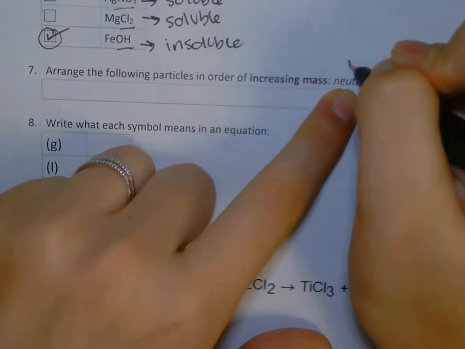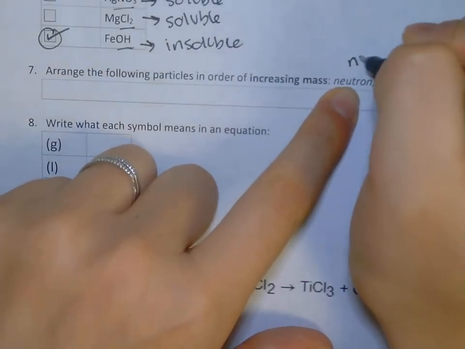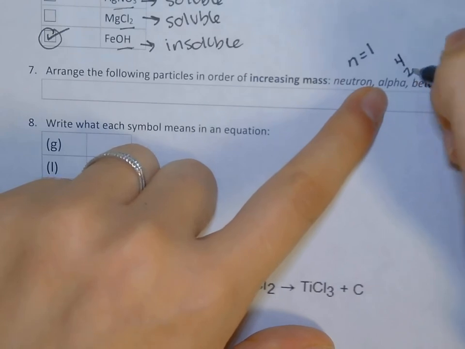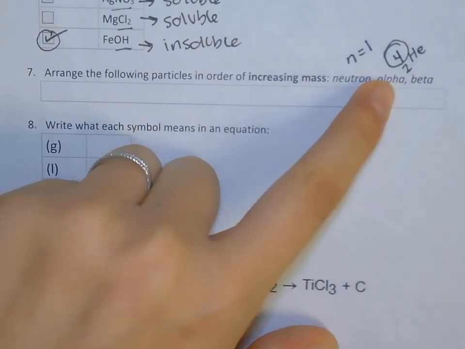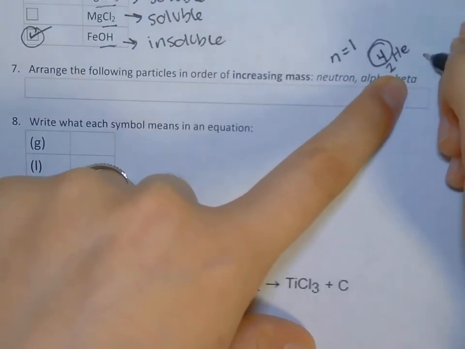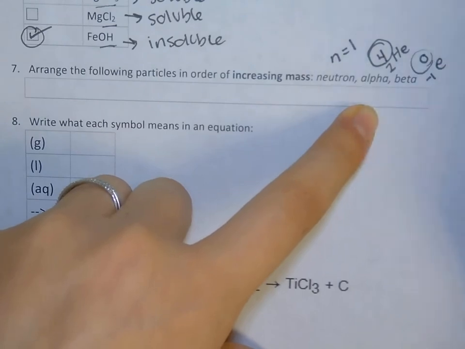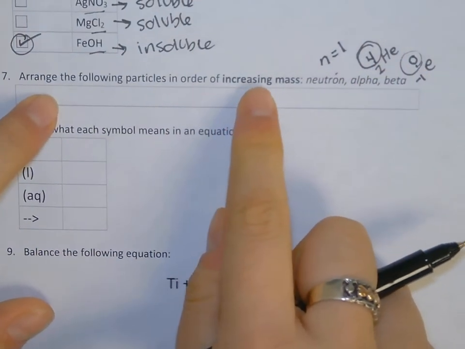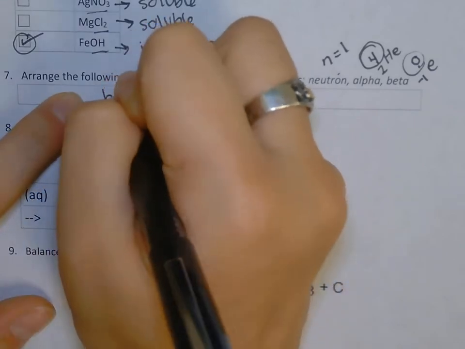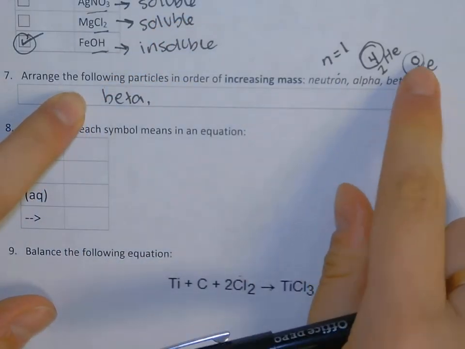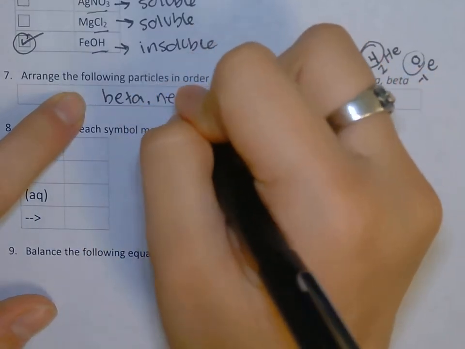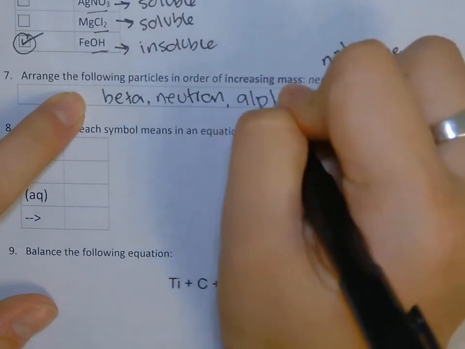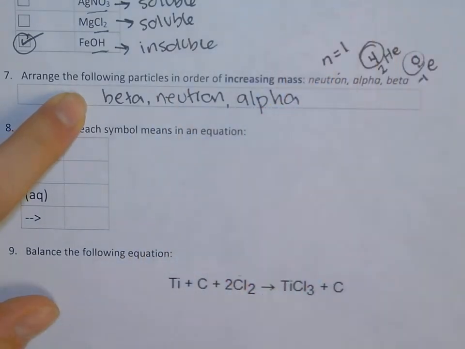I know that a neutron has an atomic mass of 1, or a mass number of 1. An alpha particle looks like this with mass number 4. A beta particle looks like this with mass number 0. So I have a mass number 1, 4, and 0. If I want to put them in order of increasing mass, I have to put the lightest one first. So beta is first. And then after 0 comes 1, so my neutron is next. And after that comes my alpha, which is 4, my largest. And that is it. So this is very memory based, and this will show up on your exam.